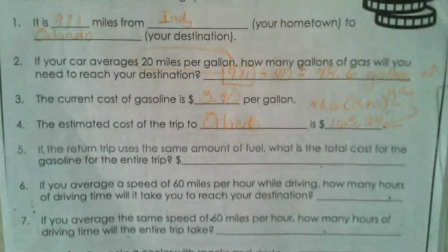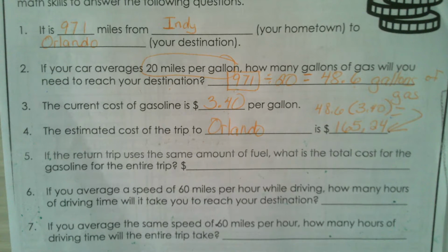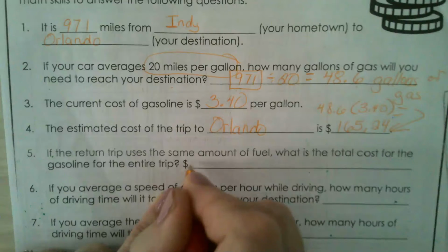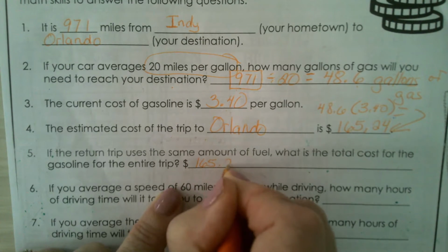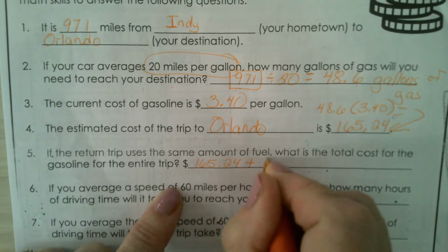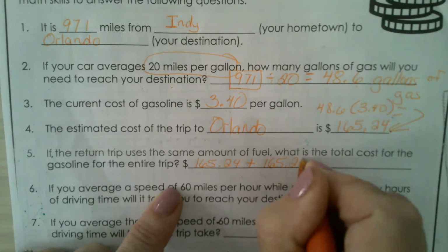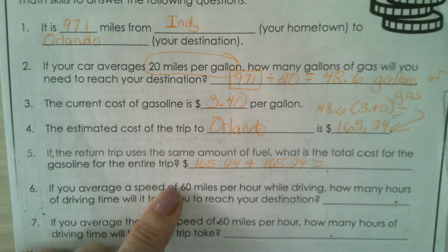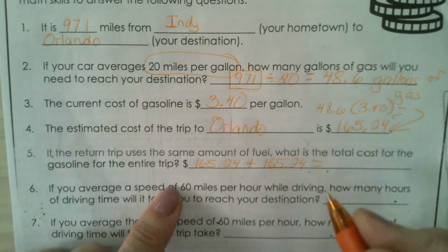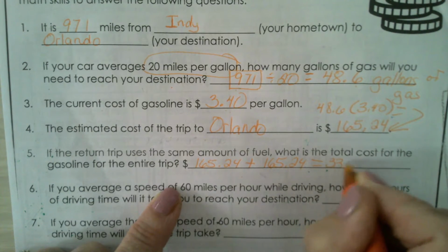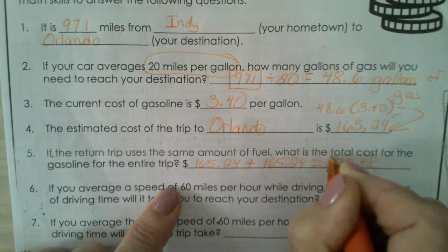Okay, does everyone have that? Do you have how much it's going to cost to go to your spot? Now, if the return trip uses the same amount of fuel, what is the total cost of the gasoline for the entire trip? Okay, so to go to Orlando, it's $165.24. And then to come home, it's $165.24. Well, when I add those two together, I'm going to get $330.48. That's the gas to and from.